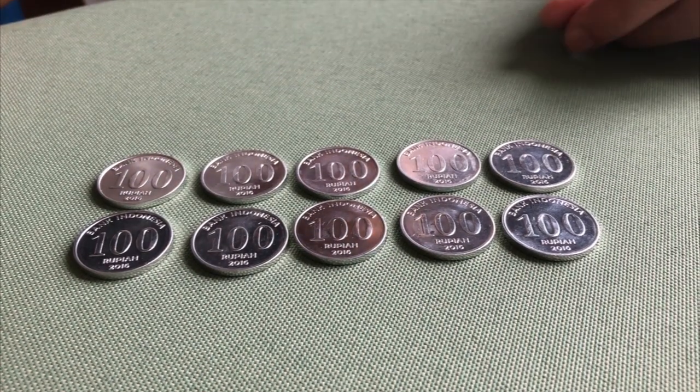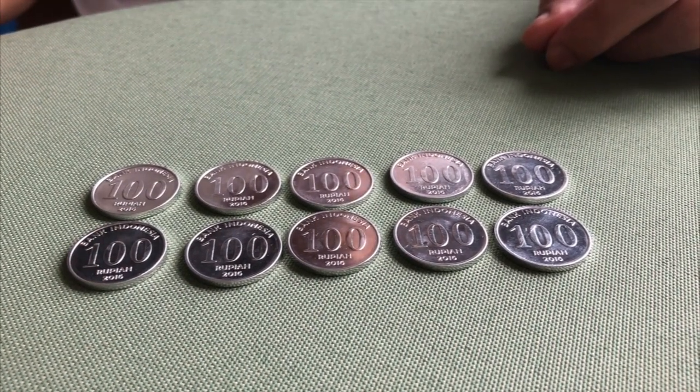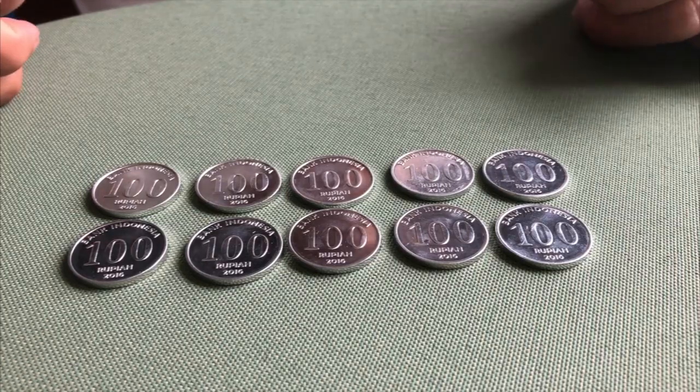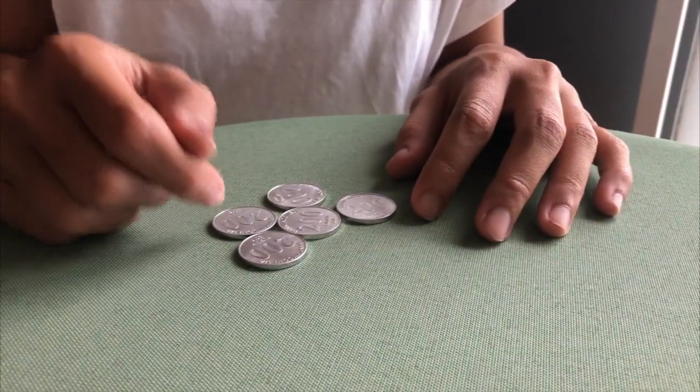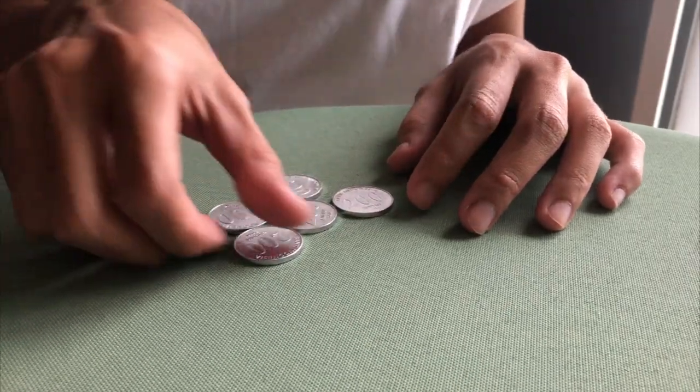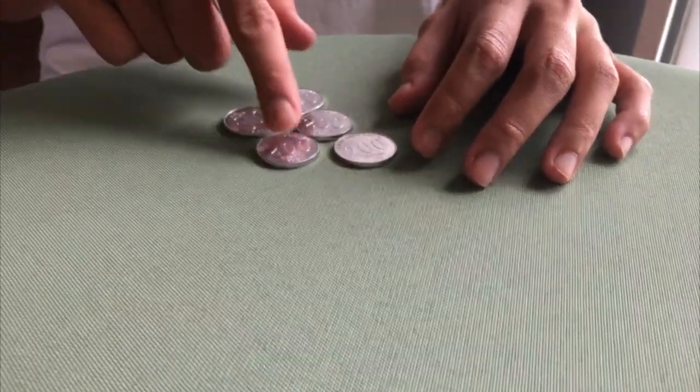How many of you can guess it correctly? Good job. Okay. Now, how about 200 coins? Let's count.